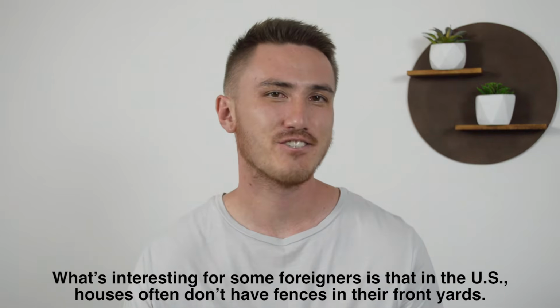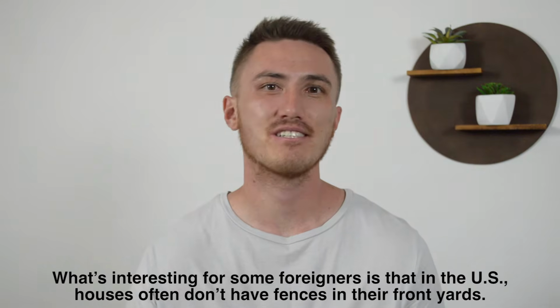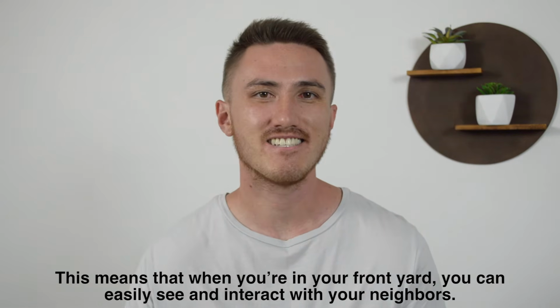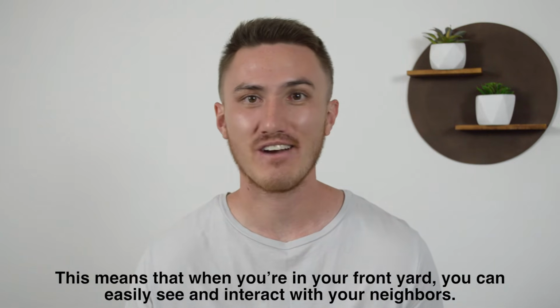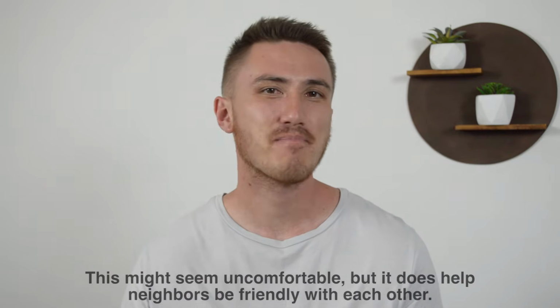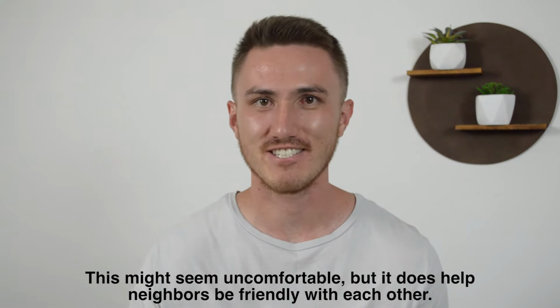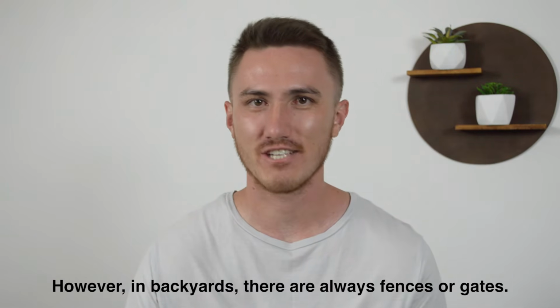What's interesting for some foreigners is that in the US, houses often don't have fences in their front yards. This means that when you're in your front yard, you can easily see and interact with your neighbors. This might seem uncomfortable, but it does help neighbors be friendly with each other. However, in backyards, there are always fences or gates.